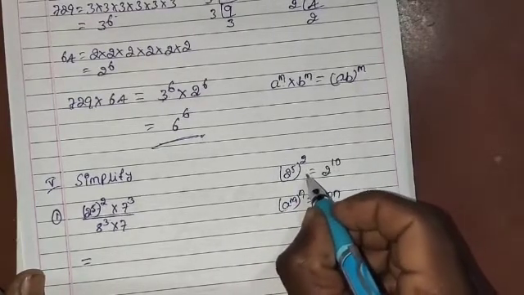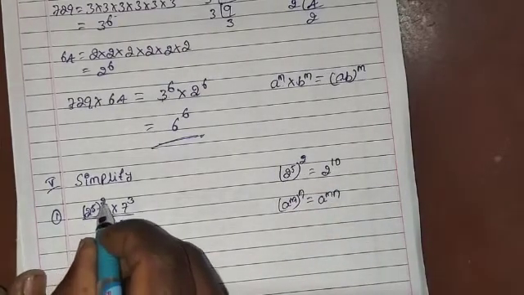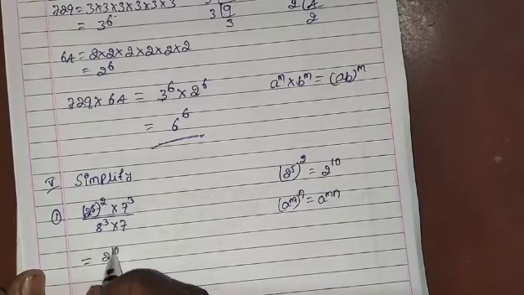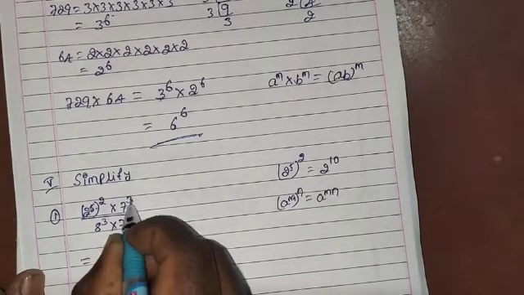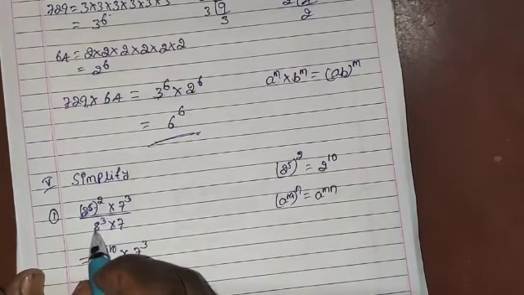According to the law of exponents, we can write it as 2 to the power of 10. 2 to the power of 5 whole to the power of 2 means 2 to the power of 10, into 7 to the power of 3. We have to write it as it is: 7 to the power of 2 divided by 8 to the power of 3.